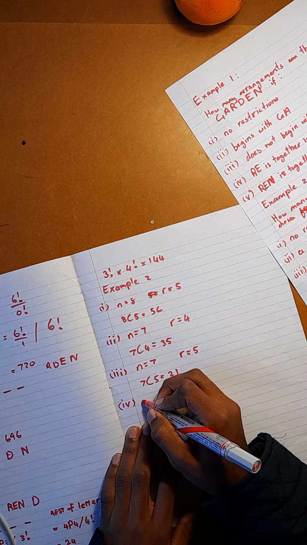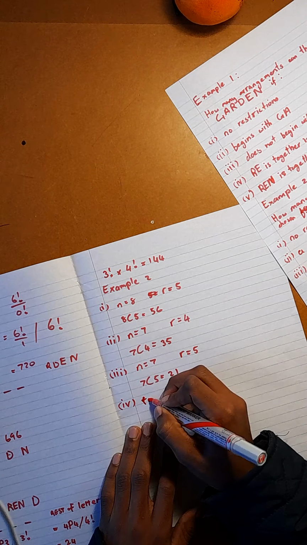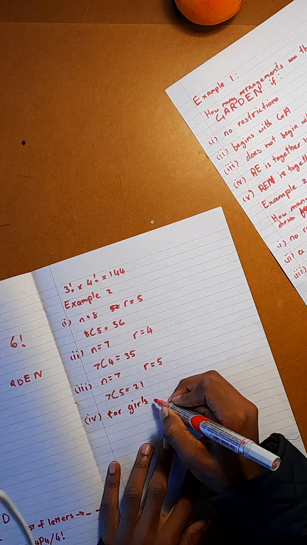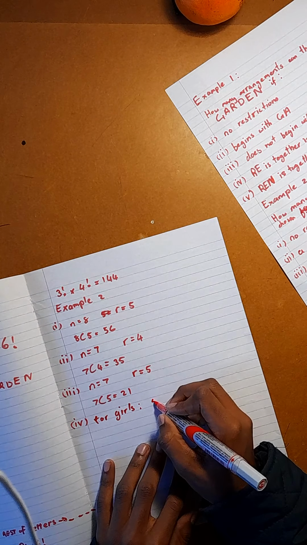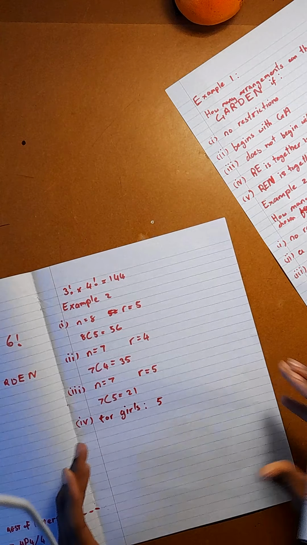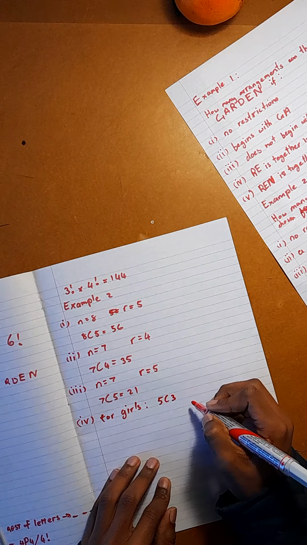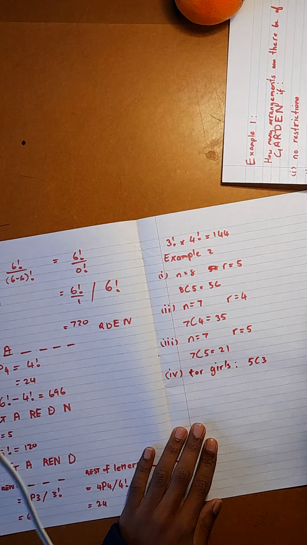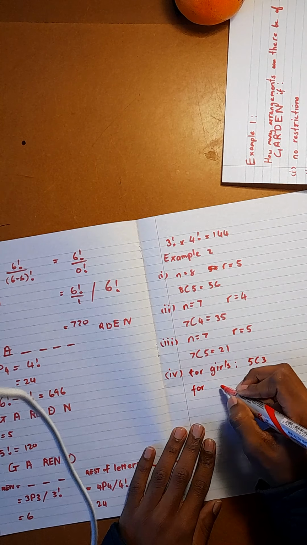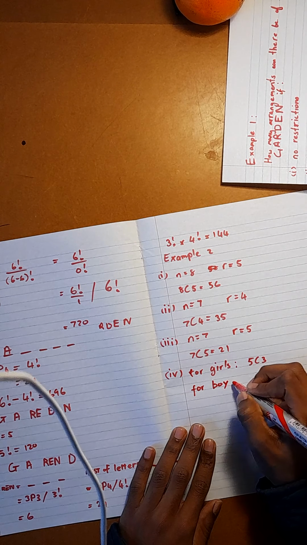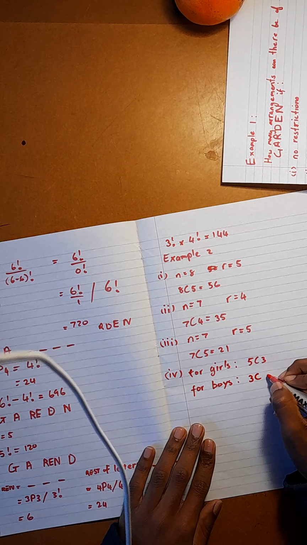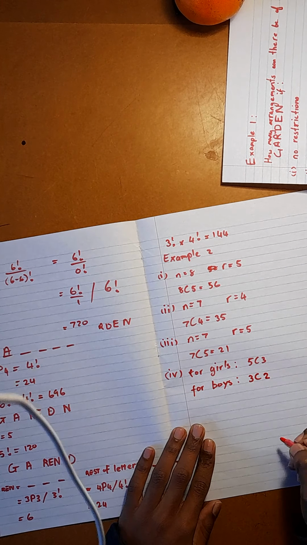For the girls, from a group of 5, we choose 3. For the boys, we're going to have 3 choose 2.